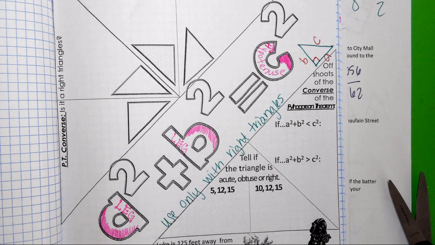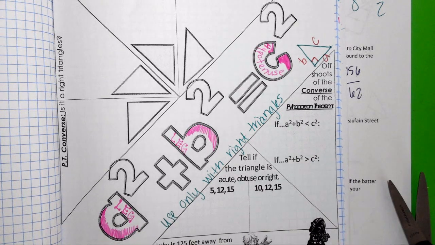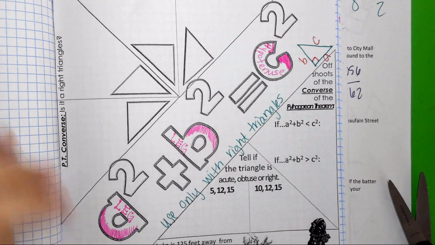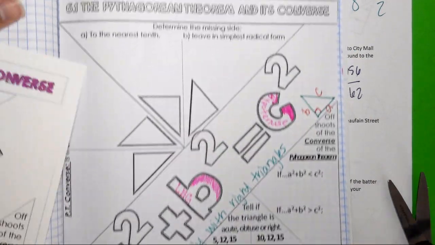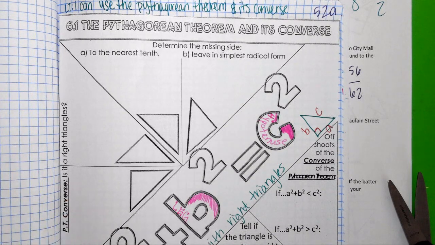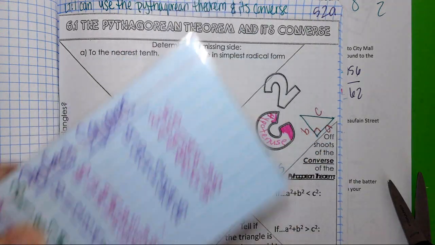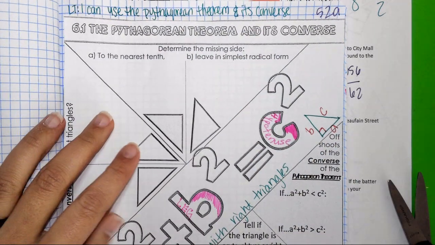All right. So now, what we're going to do today is talk about how we would use the Pythagorean theorem to find a missing side length, and then we're going to talk about triples, and then we're going to do the converse. There's two ways I could ask you. You could solve it to the nearest tenth, or you could solve it in simplest radical form, which we've talked about before, and I hope you still have your note card, because you're going to need this. Now, let's do to the nearest tenth.